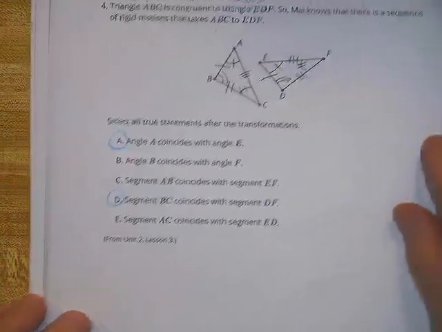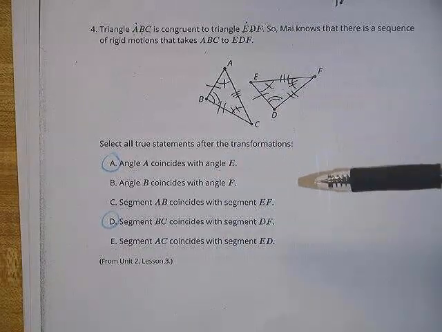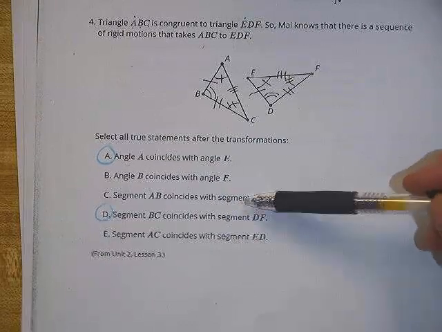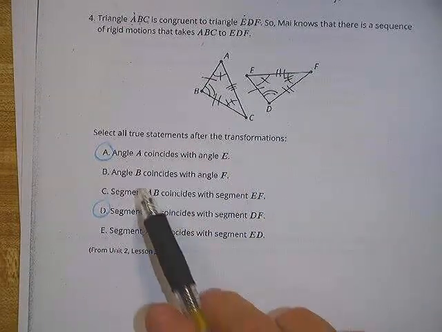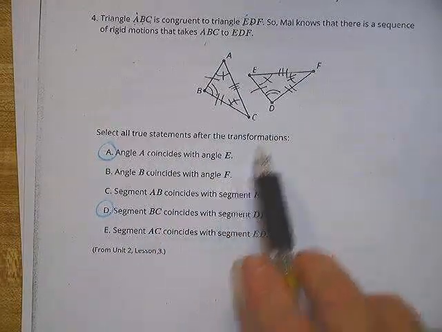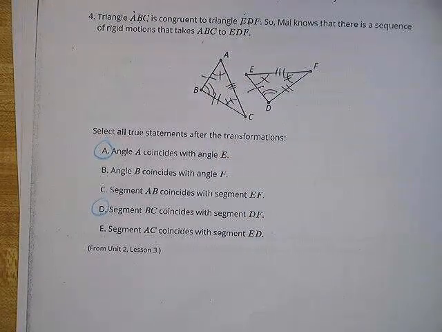Problem 4, you'll notice again I marked a picture here. So the answers are A and D. Everything else, based on the picture, will be in a different arrangement or different place. So for example, angle B has a double arc, angle F has a double tick mark. So they're not marked the same. And you should find that to be true for B, C, and D.